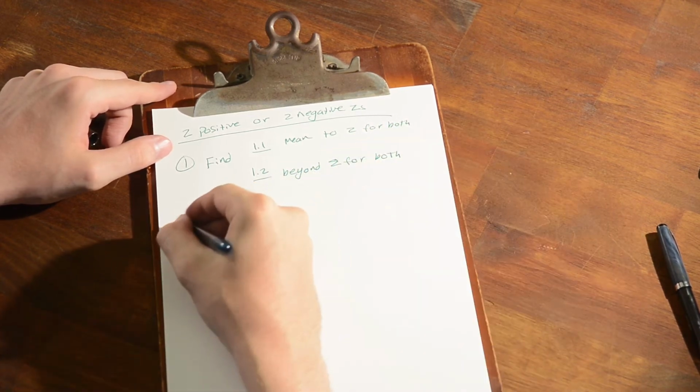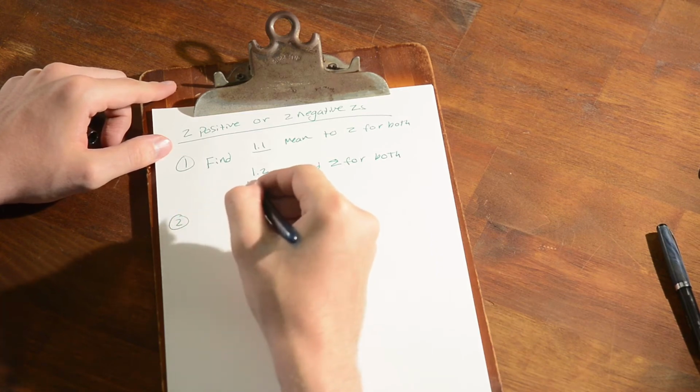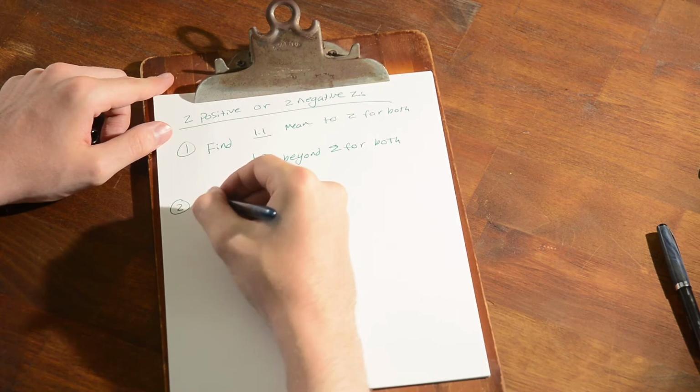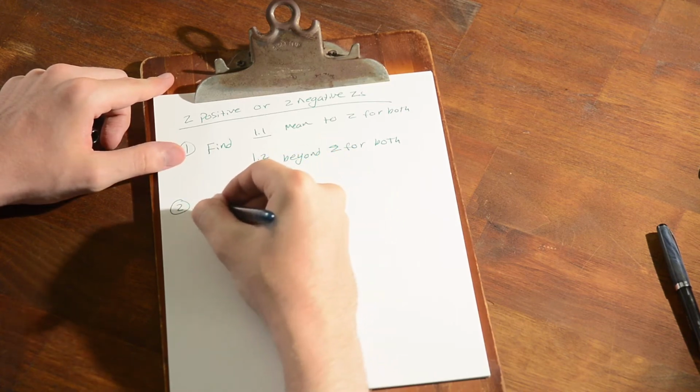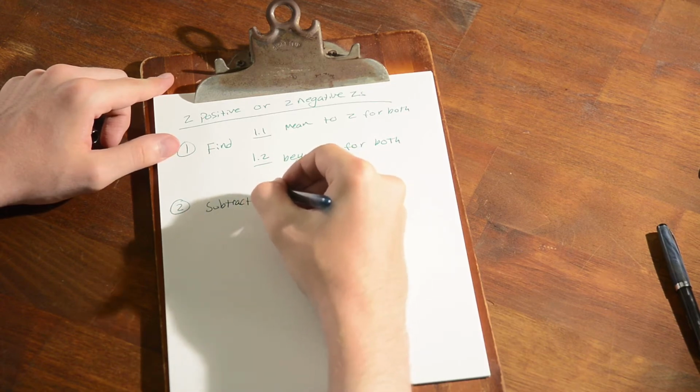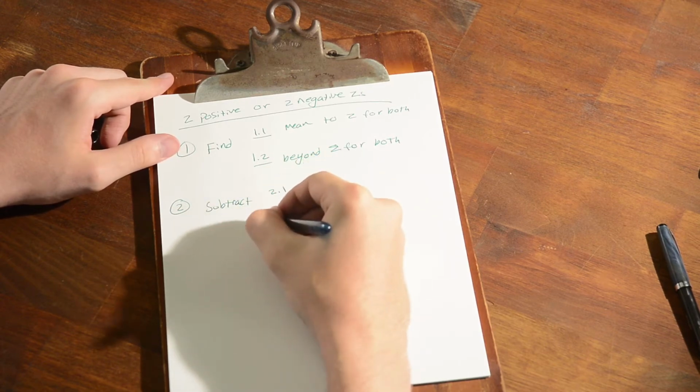When we come down to step 2, we're going to again have our choice. So we're going to subtract, and we can again make our dichotomy of 2.1 and 2.2.